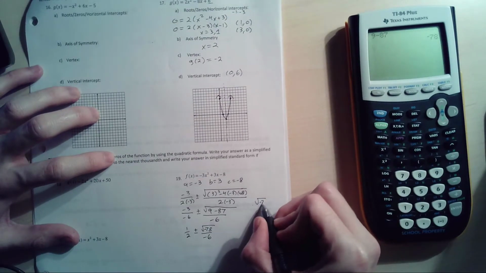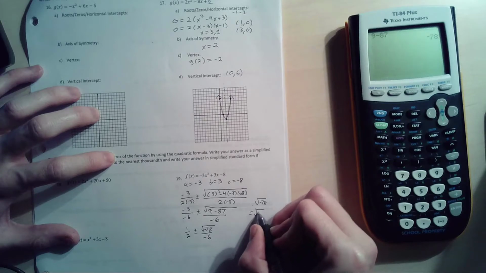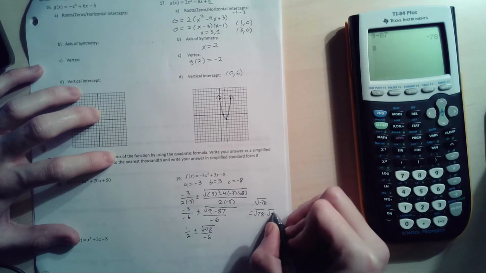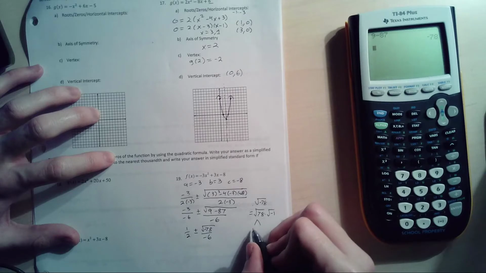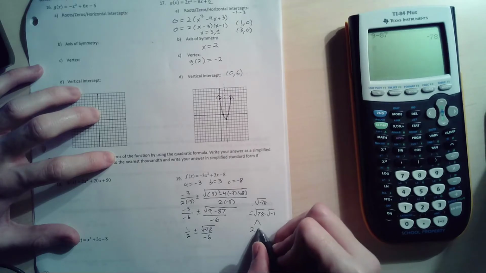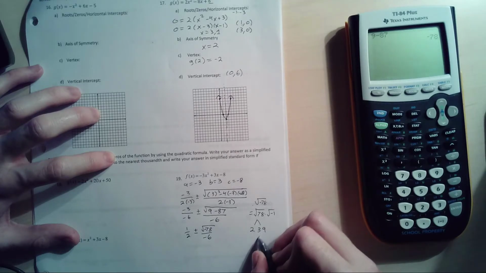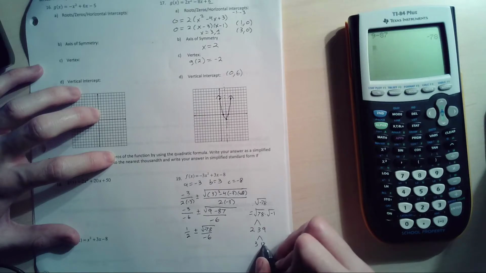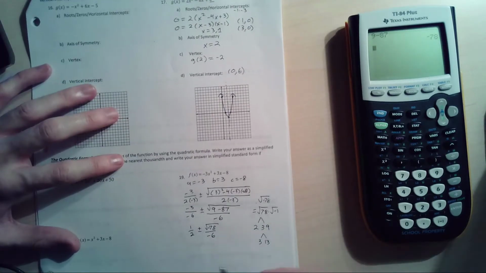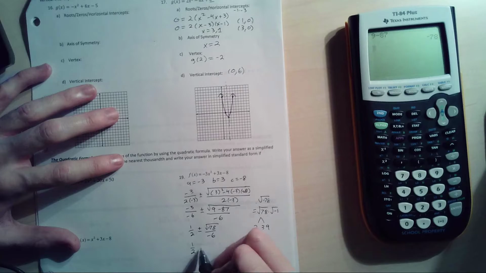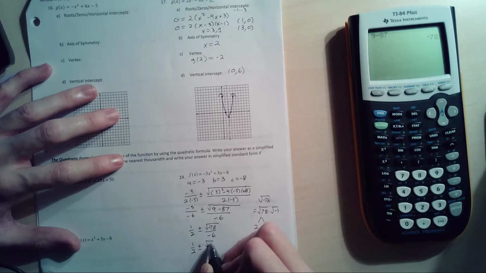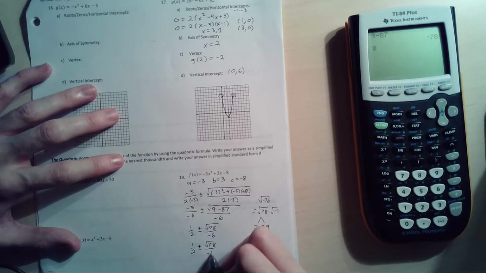First of all, square root of negative 78 is the same thing as the square root of 78 times the square root of negative 1. Square root of 78 can be simplified, divide by 2, and you'll get 39. Divide by 3, 13. Nothing else can be simplified. I can simply write my answer as 1/2 plus or minus the square root of 78 over negative 6. That negative 1 there becomes the letter i.